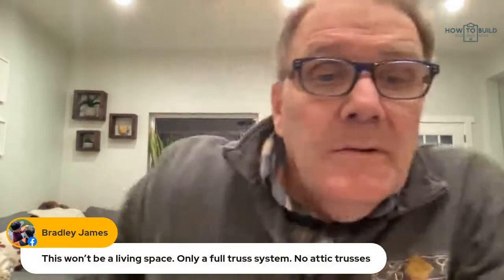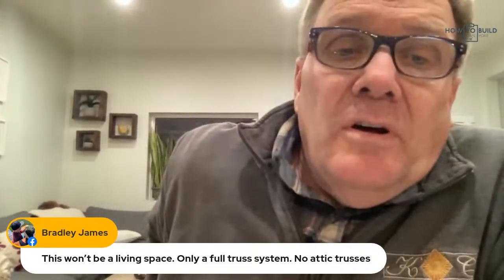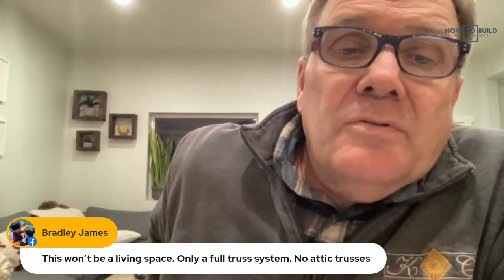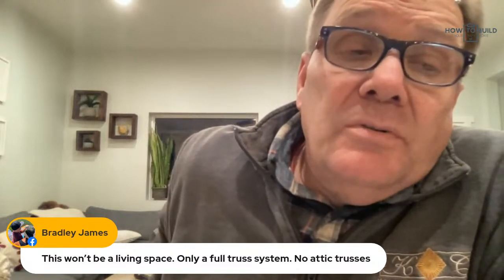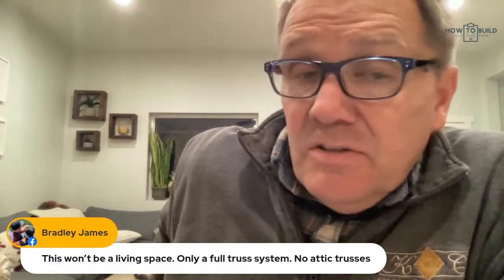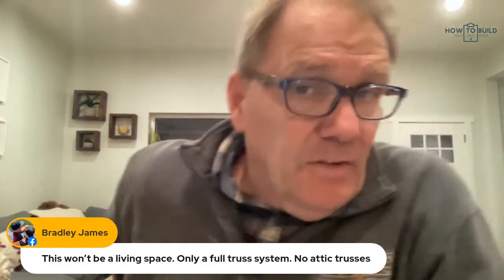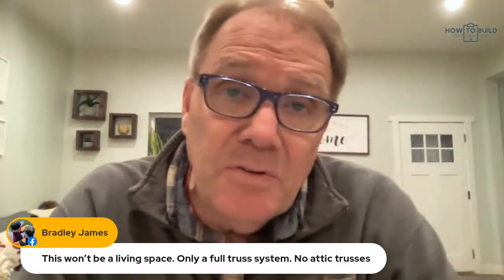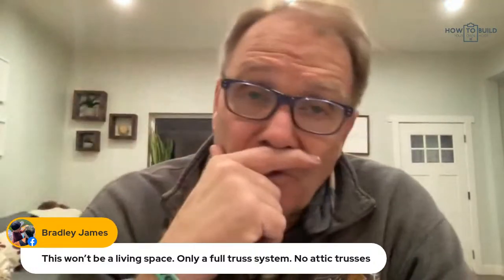This won't be a living space, only a full truss system, no attic trusses. Okay. Yeah, I still wouldn't do the spray foam under the deck of the roof. I would just do a nice 24 inches to 30 inches of nice fluffy stuff right above your attic. And I wouldn't go close to the roof on that.